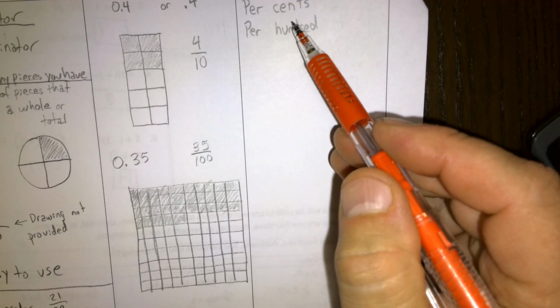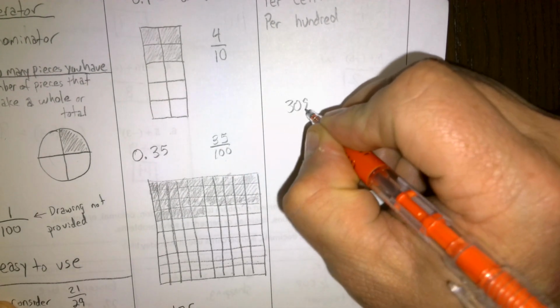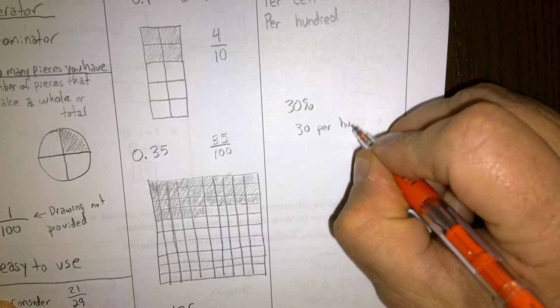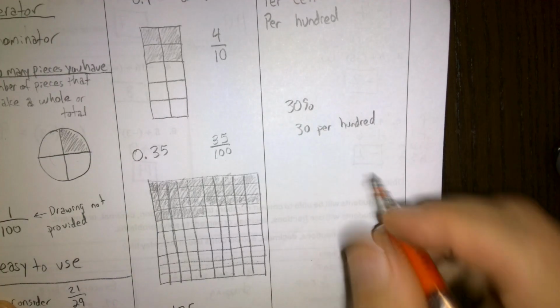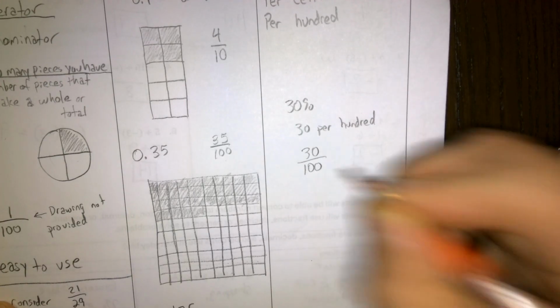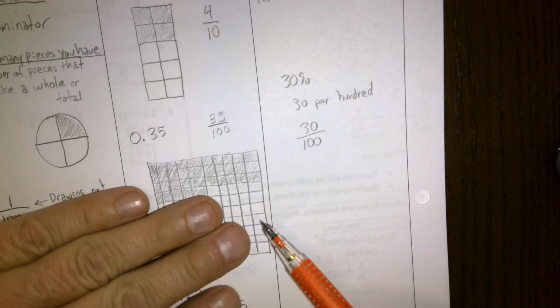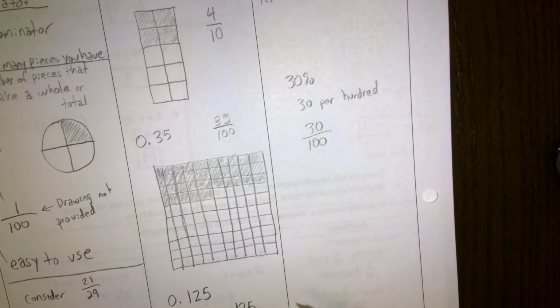And so percent actually fits this model really well. It's how many out of 100. I don't want to redraw the box, if you guys are okay with that. If you want to redraw it on yours, you can. But if I said 30%, that would be 30 per 100, or 30 out of 100 if you put it as a fraction. If I were to use this model, I would have 3 shaded rows, right? So it would just be those 3 rows out of 100. That's all a percent is.